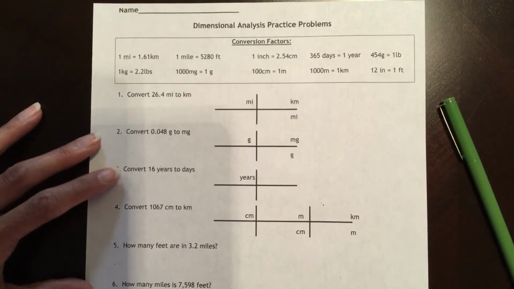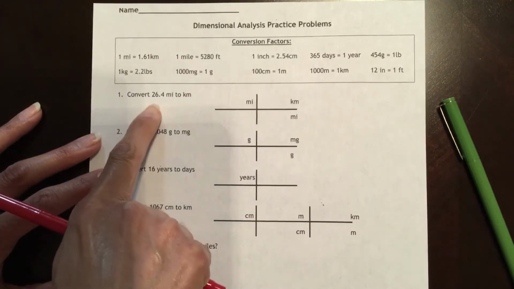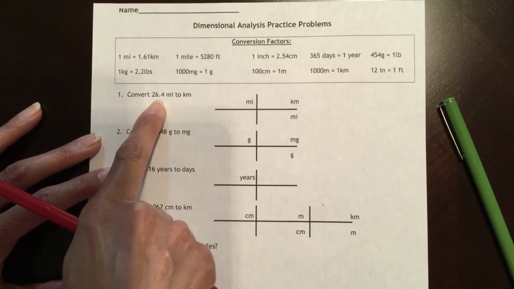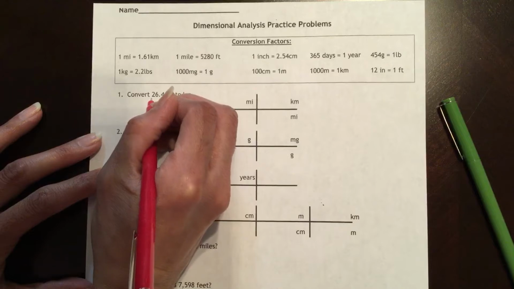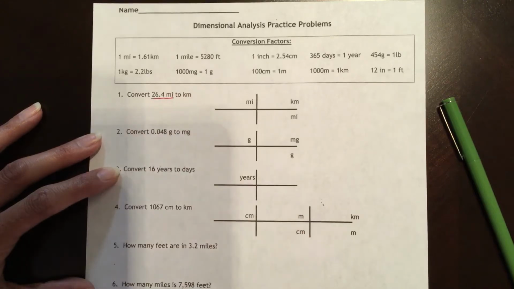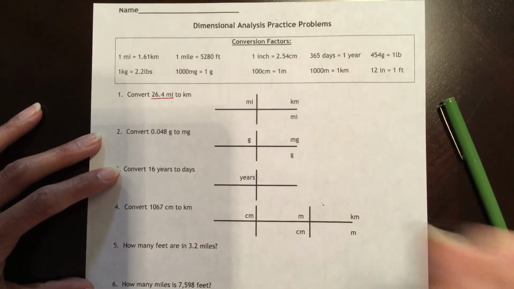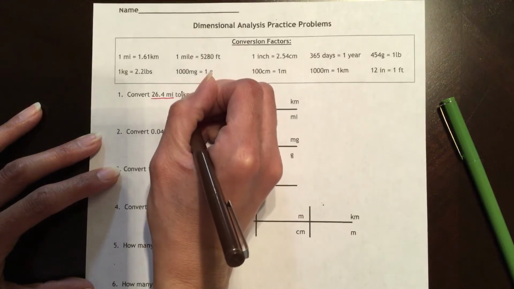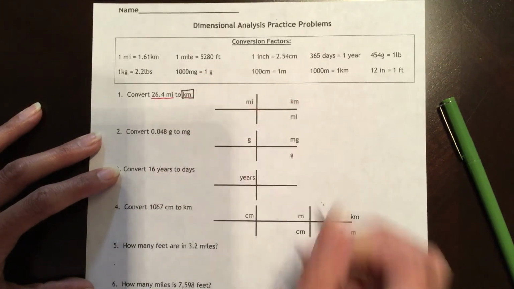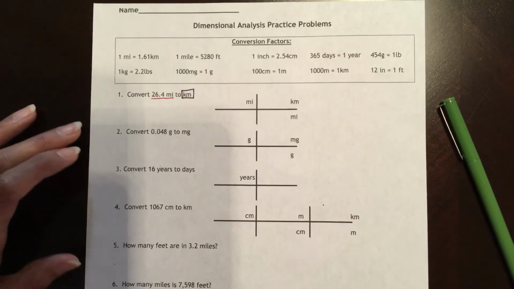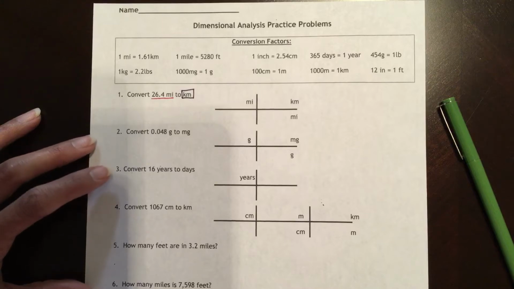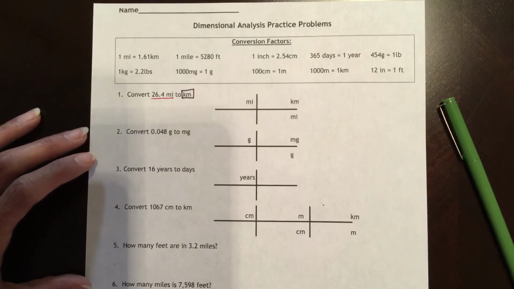All right. So in question number 1, it says, I want to convert 26.4 miles. I'm going to underline what I'm given to kilometers. And I'm going to box what I want to get to. This makes it easier, especially when you start with some word problems later on, which are a little bit lengthier. This way it takes away from all the other clutter, okay?